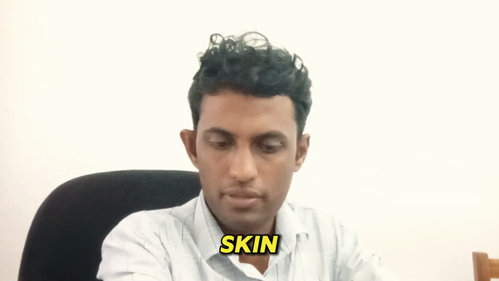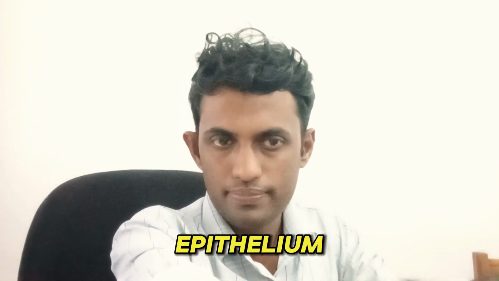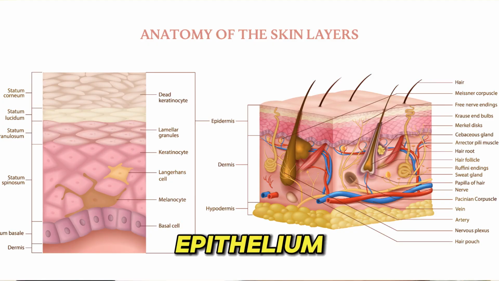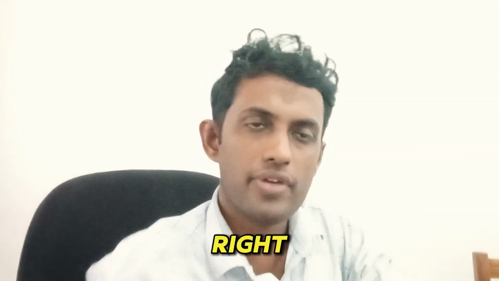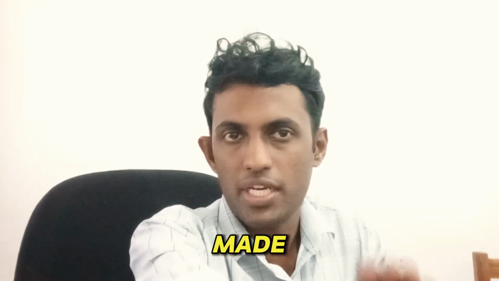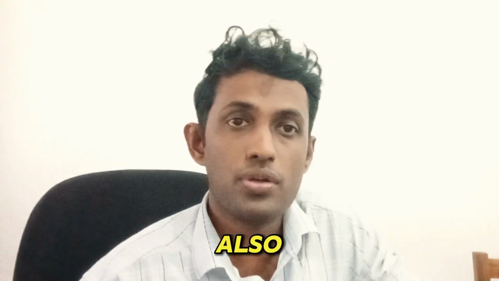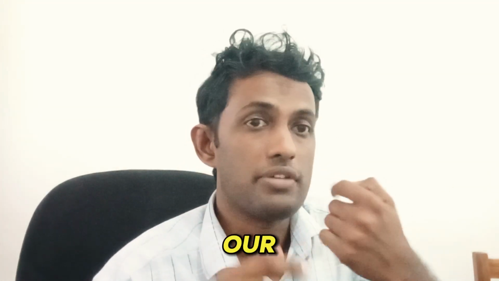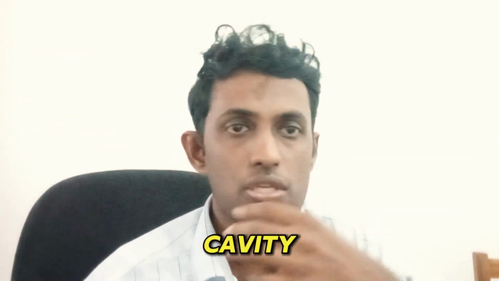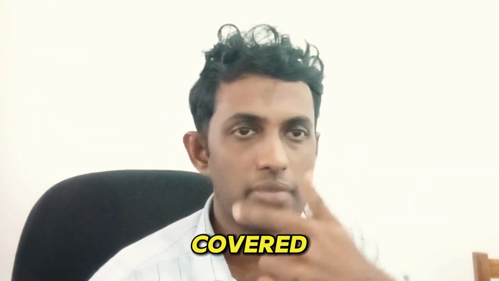Like our skin, when you consider our skin, there is epithelium. It's a keratinized epithelium in our skin. Especially our epidermis, the last layer is made up of epithelium. And also internally, if we take the buccal cavity, the mouth cavity, the internal surface is covered by epithelial tissue.